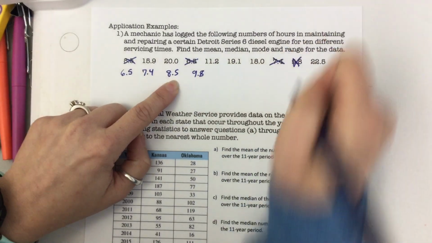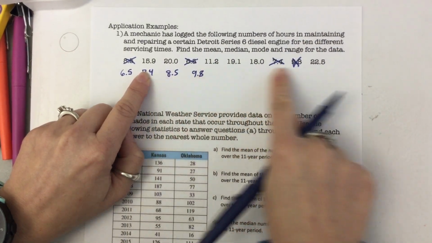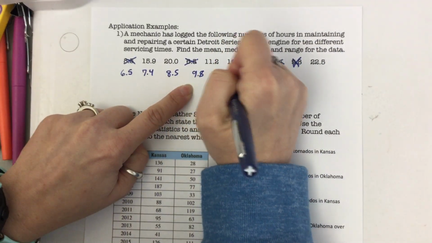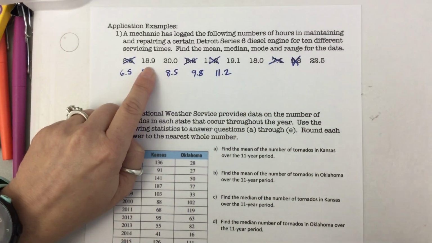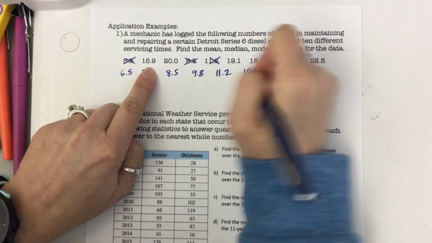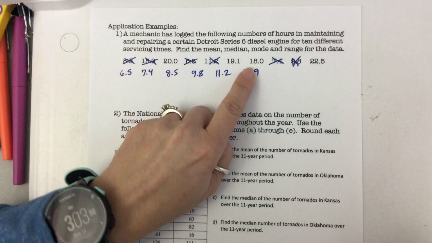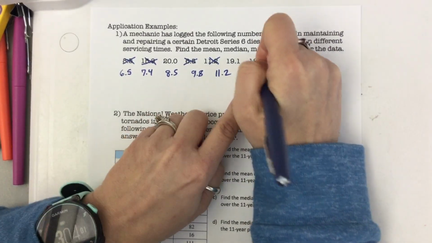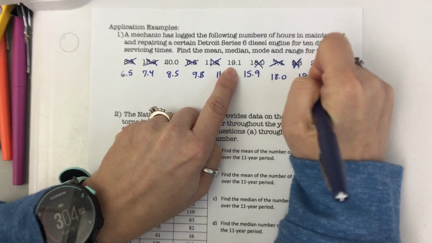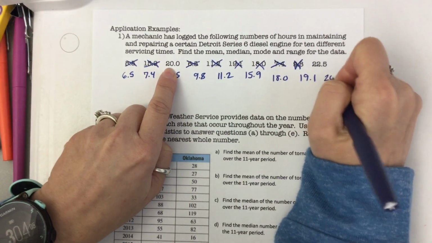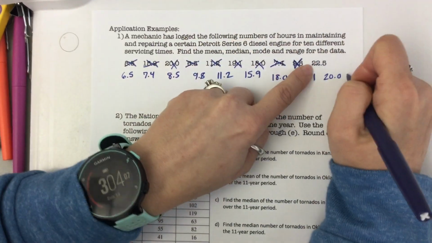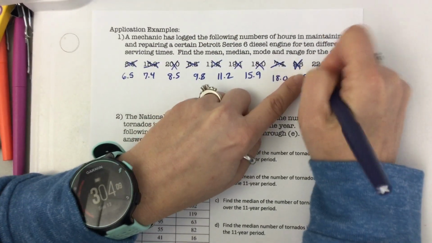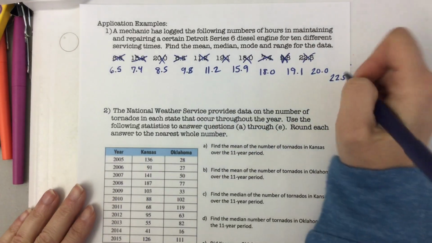Then we got 9.8. All right, we got 11.2. Looking for the next smallest number, 15.9. These are some long hours. Holy smokes. Then we got 18.0, 19.1, 20 hours, and 22.5. Okay, so step one, I put all of the numbers in order.